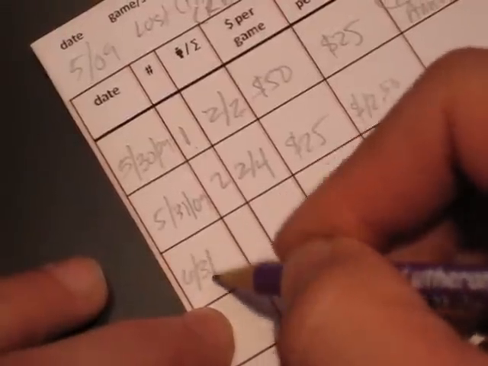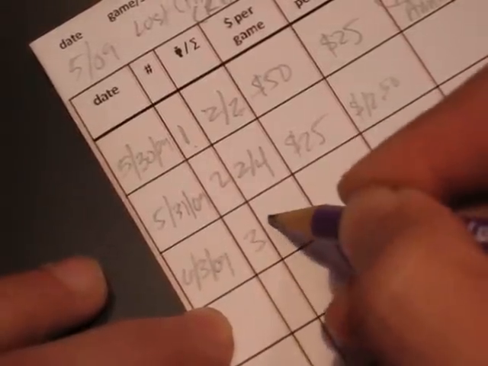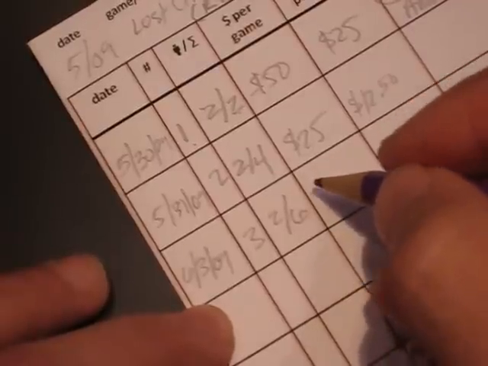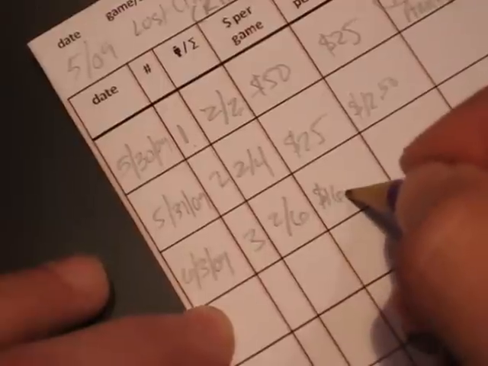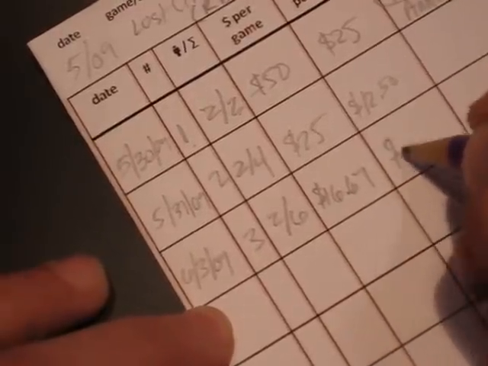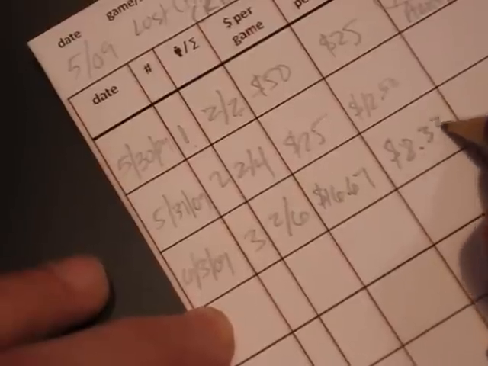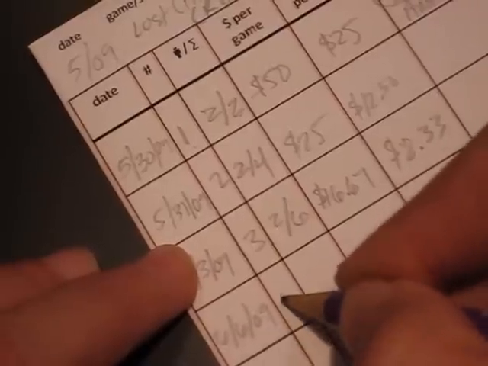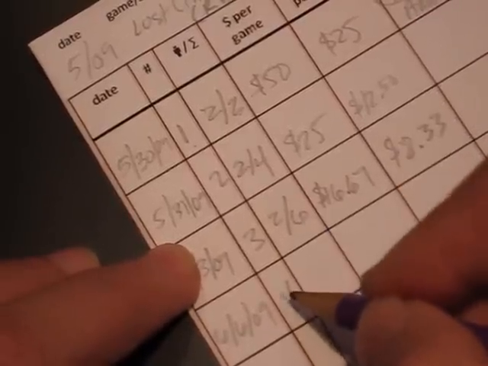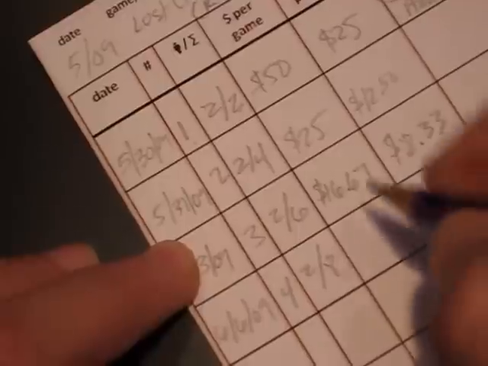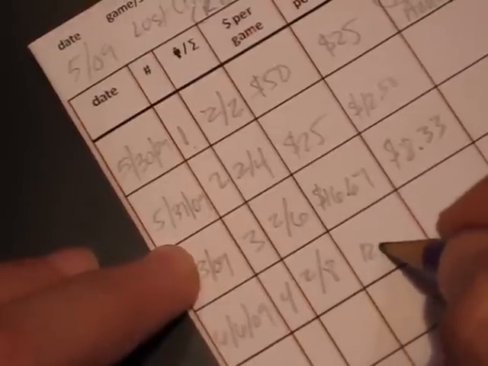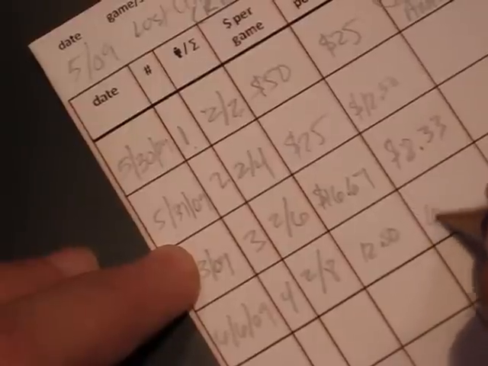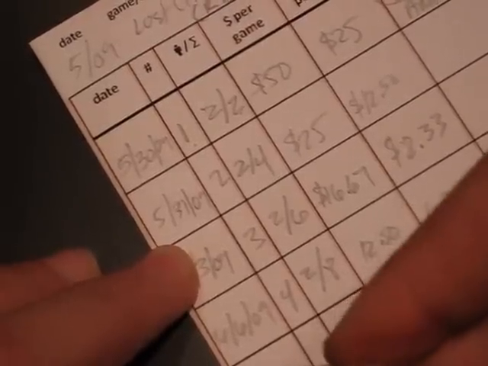So we played on 6/3 of '09. It was our 3rd game. 2 players for a total of 6, which puts our price per game down to $16.67 and price per player per game down to $8.33. We played again on 6/6 of '09. That's the 4th game. Again, it was 2 of us for a total of 8. We're down to $12.50 per game and $6.25 price per player per game.